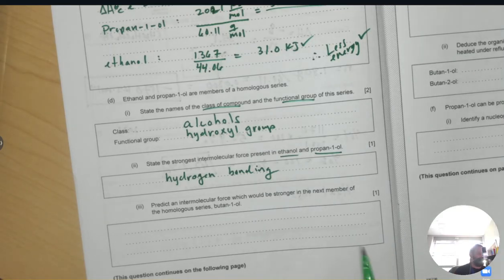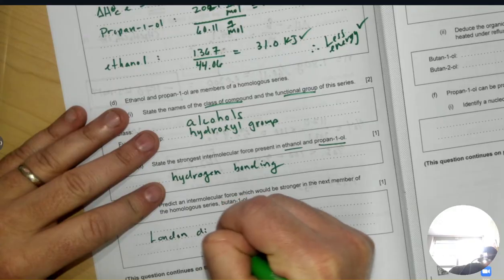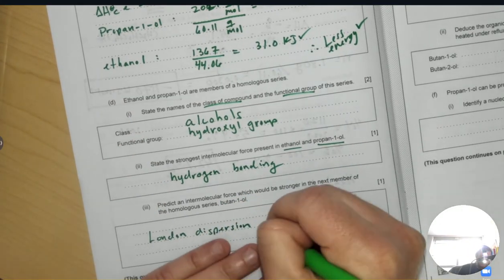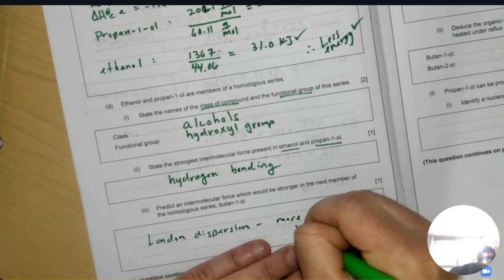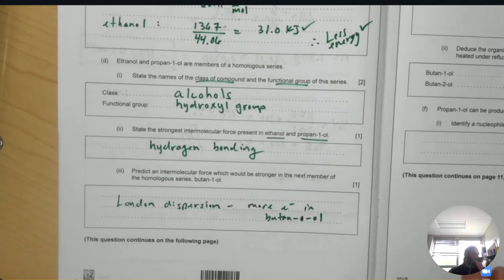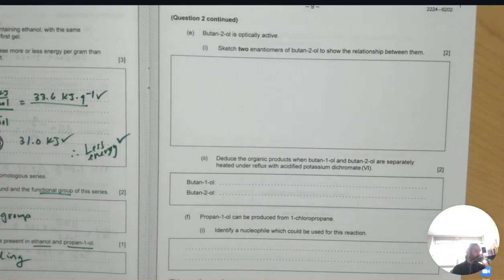All right, anyways, so it has more electrons. So that would be the London dispersion force, or dipole-induced dipole, something like that. And the reason why is because there are more electrons in butan-1-ol. If there's more electrons, then there's a stronger overall van der Waals or London dispersion force, since it's caused by the movement of electrons.